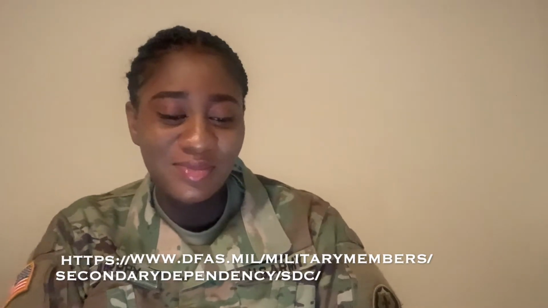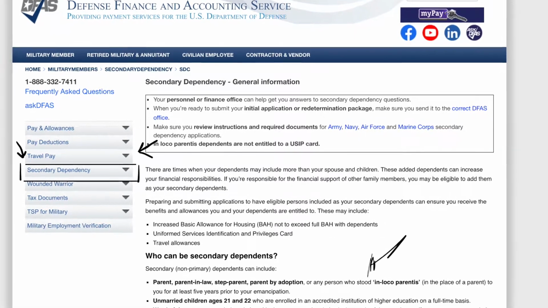I can put it up on my screen, like I can put the website up or whatever, but I'm not that fancy and techie with my editing. I'm still working on it. So just type in secondary dependent form, and then you're going to click on the first one that pops up, and then on the left it's gonna bring you to DFAS. So you're not submitting this document to nobody, not your accounts. Well, at the end you will to your finance department, but the initial document is going to DFAS, the people who do my pay.